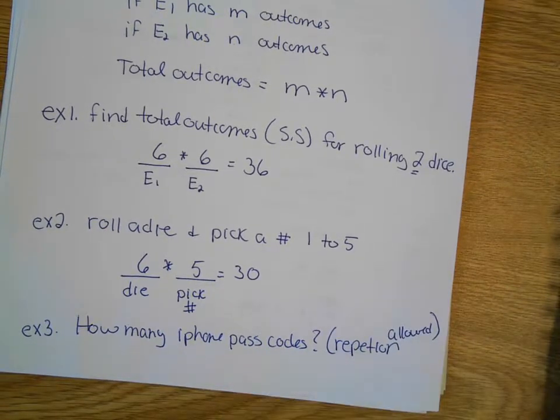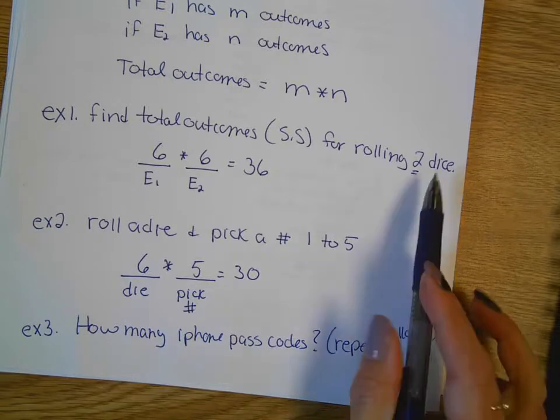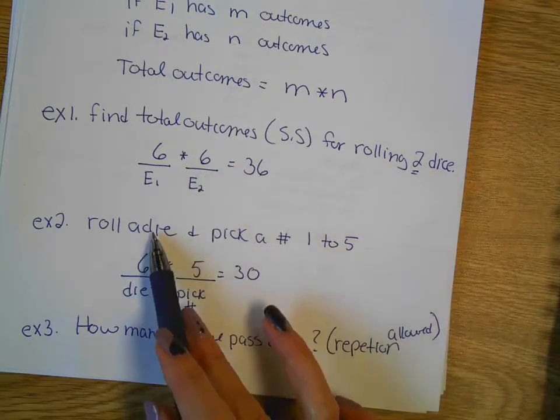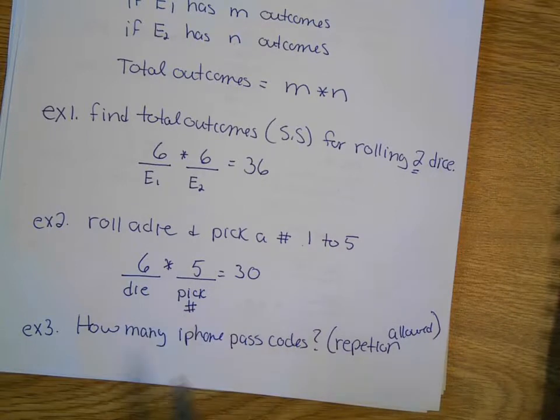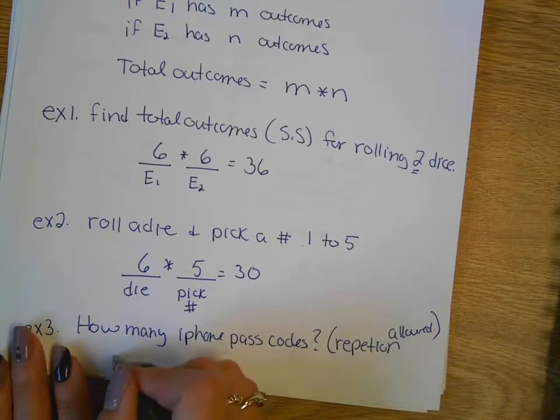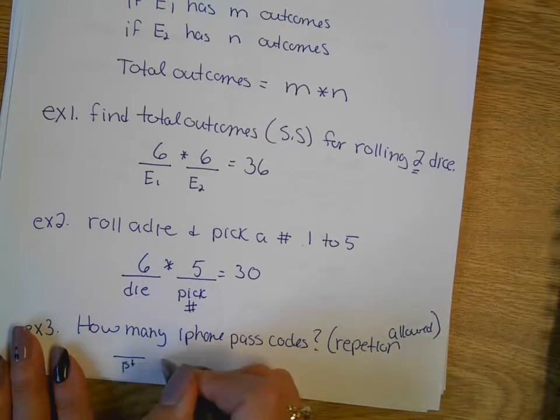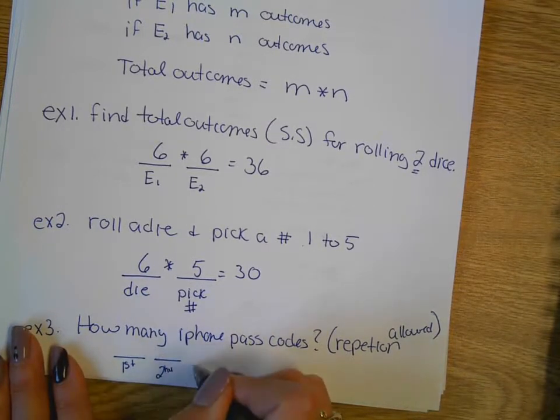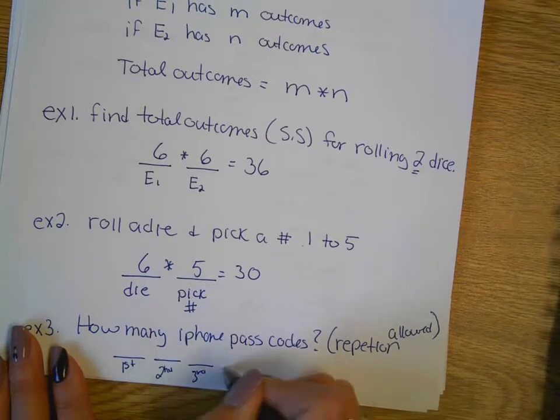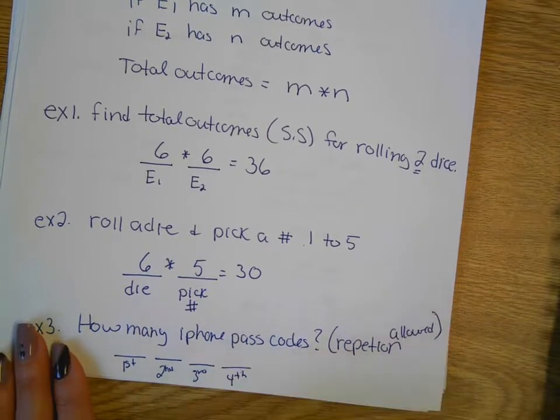So how many parts is this experiment? Rolling 2 dice is 2 parts. Rolling a die and picking a number is 2. You have to pick a number, then pick a second number, then pick a third number, then pick a fourth number. It's a 4-part experiment. So it's the first number, the second number, the third number, and the fourth number.